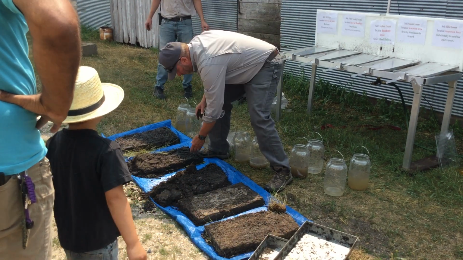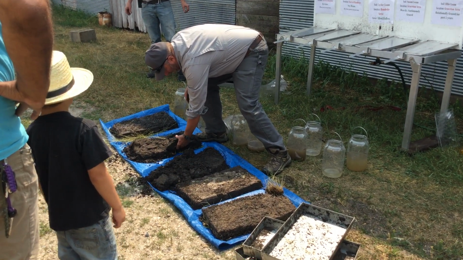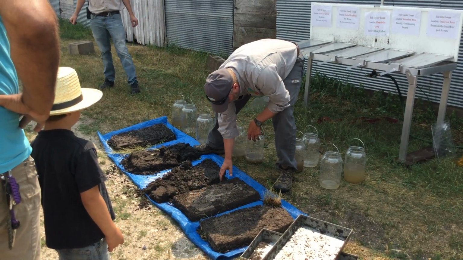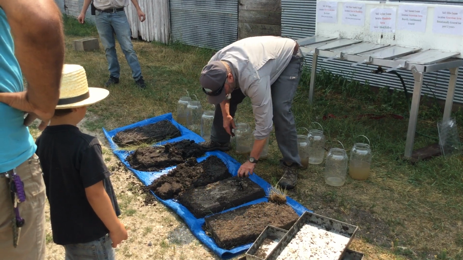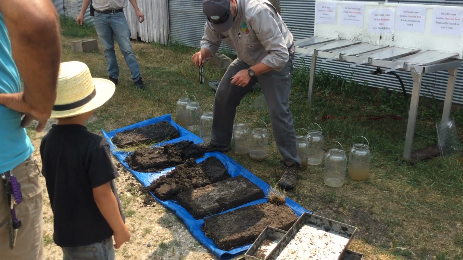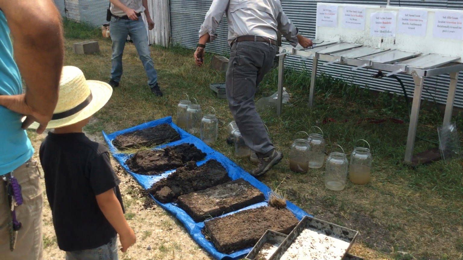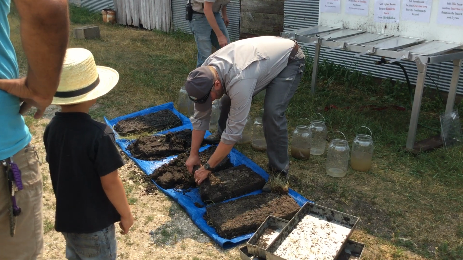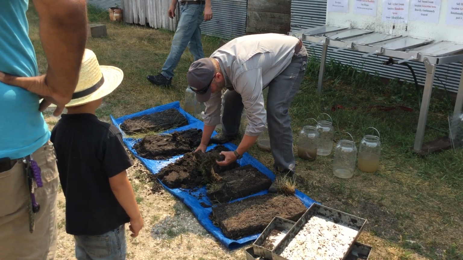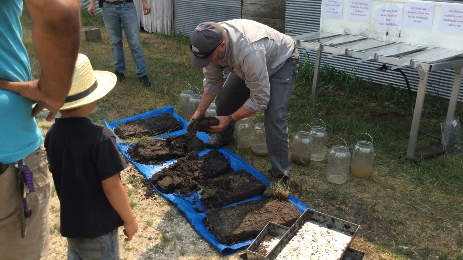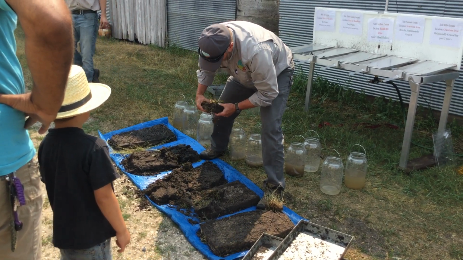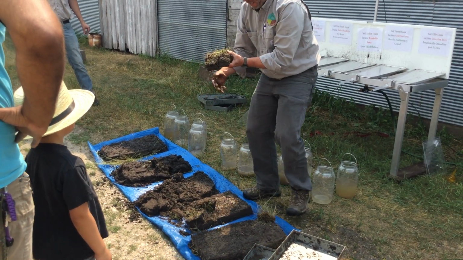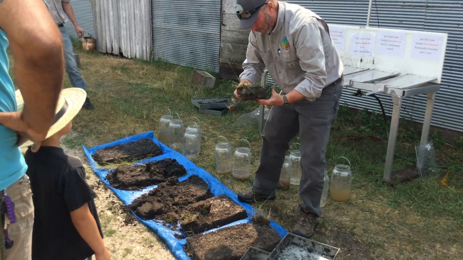Where was the other one? This one had some too. Our soybean field. We don't see a lot of this more cottage cheese type structure. This cottage cheese structure, and this is the continuous graze field. We had a lot of runoff on that, but we do have some aggregates forming.